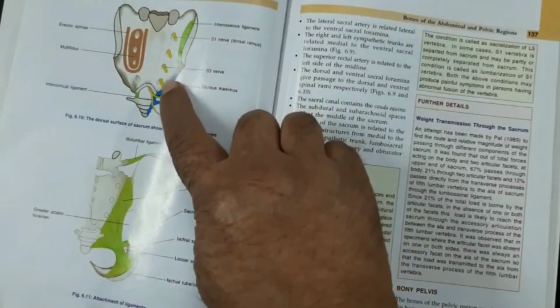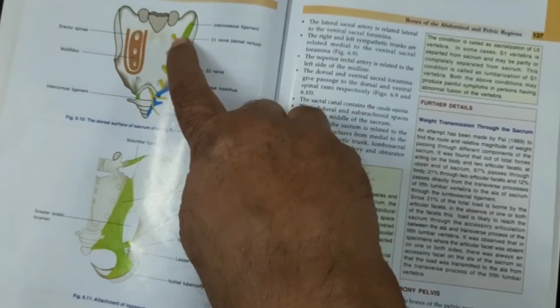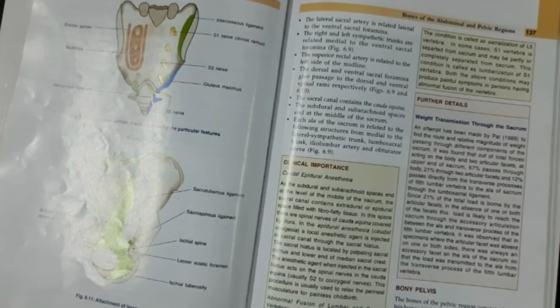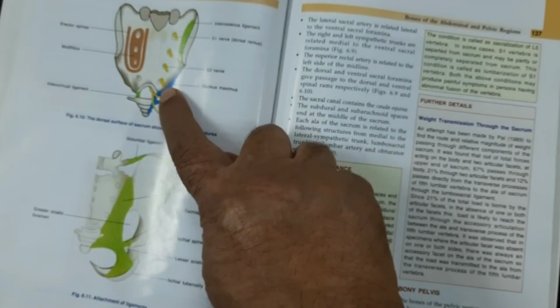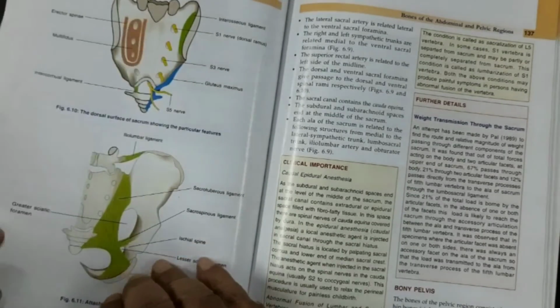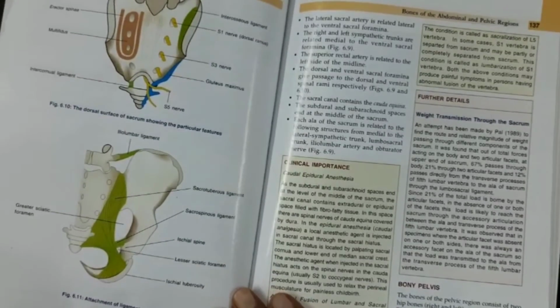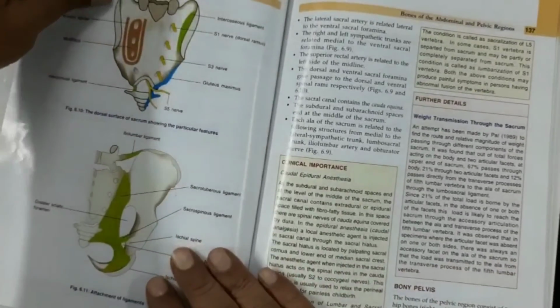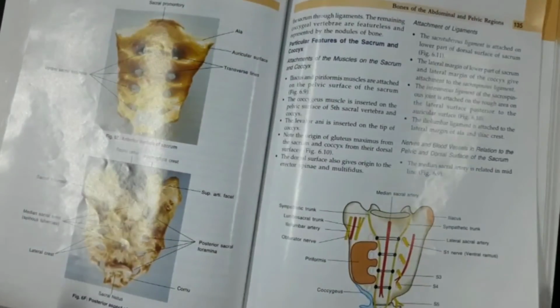Then on the posterior aspect, you will see the four pairs of foramina, through which come out the dorsal rami of the sacral nerves S1, S2, S3 and S4, and from the sacral hiatus it is S5 which comes out. So these are the dorsal rami. These are the particular features of the sacrum: muscular attachment, origin and insertion, ligamentous attachment, and the relation of the nerves and blood vessels.